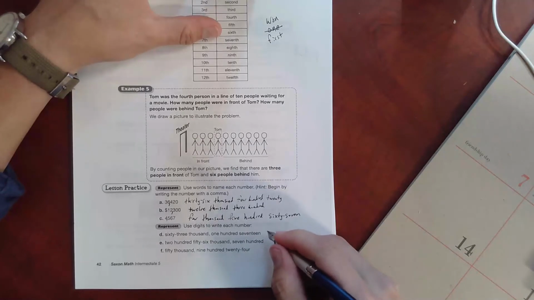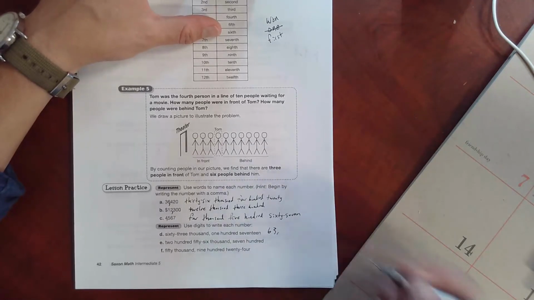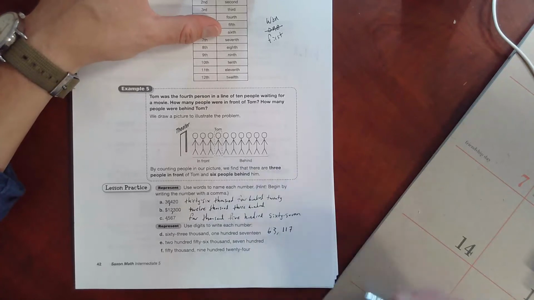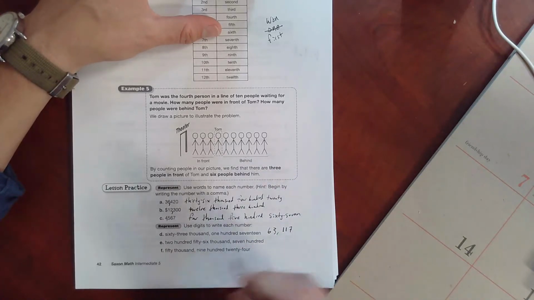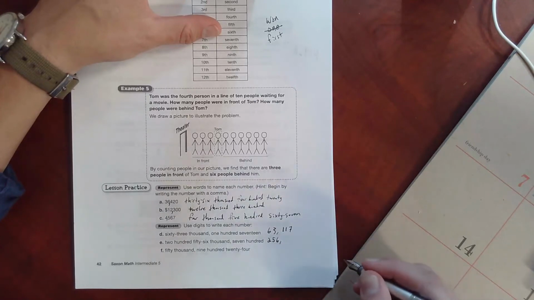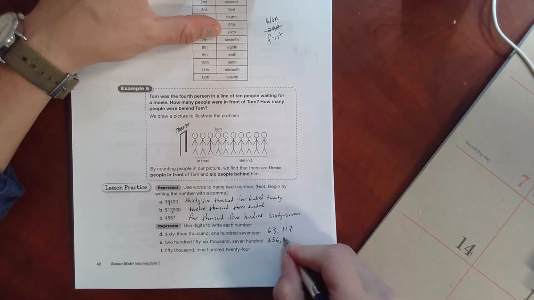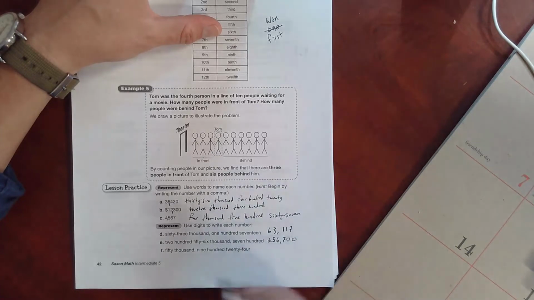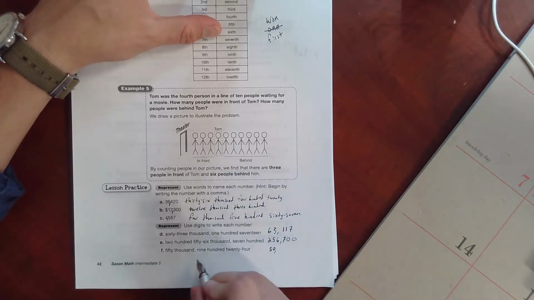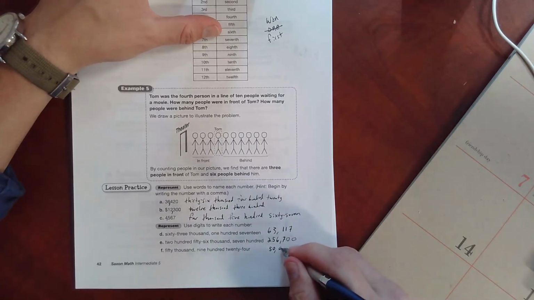Use digits. 63,117. 117. 256,000. And 700. 50,924.